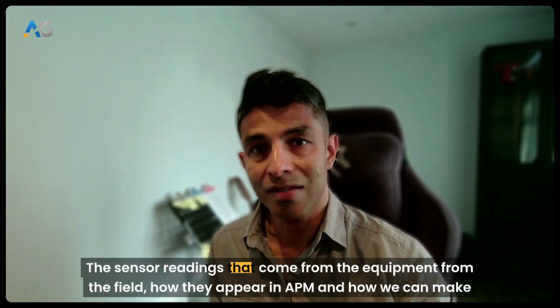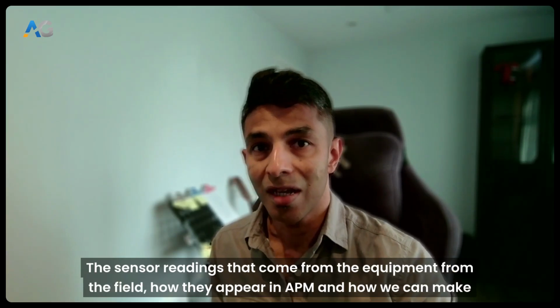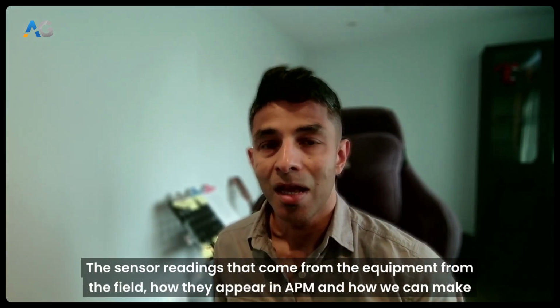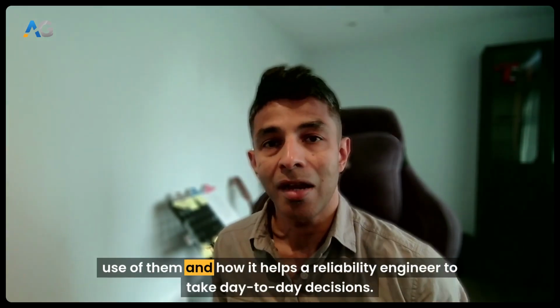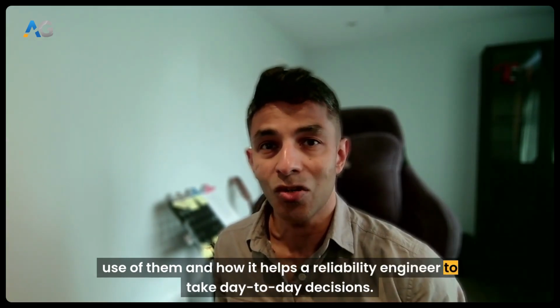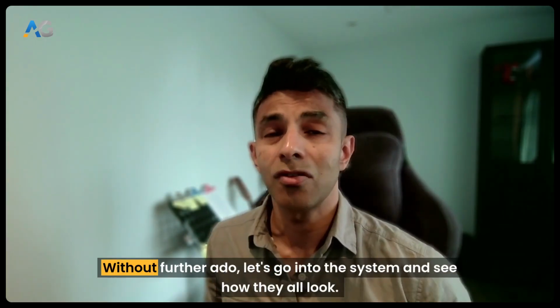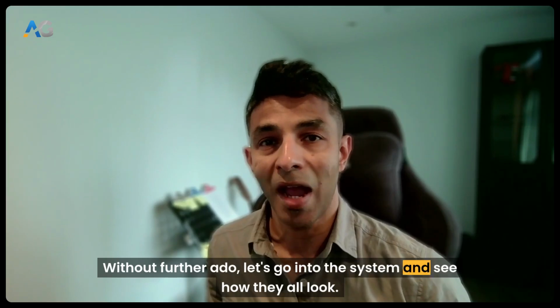The sensor readings that come from the equipment in the field, how they appear in APM, how we can make use of them, and how it helps a reliability engineer to take day-to-day decisions. Without further ado, let's go into the system and see how they all look.